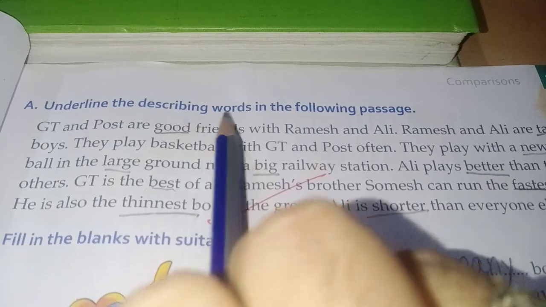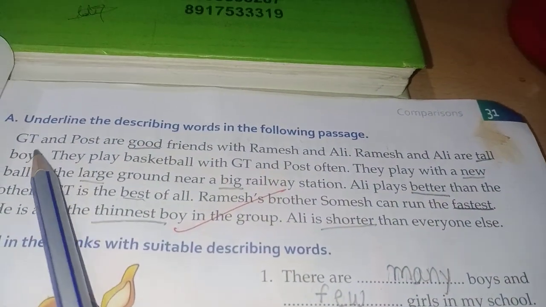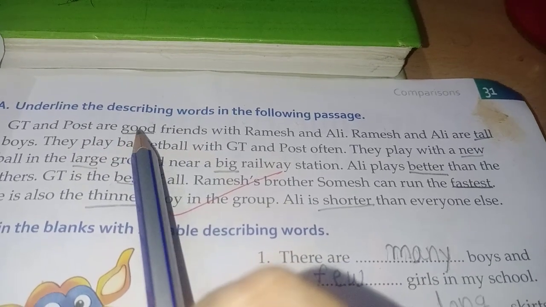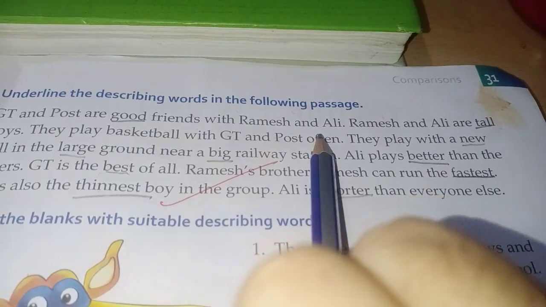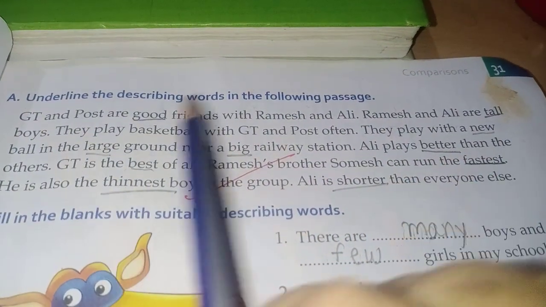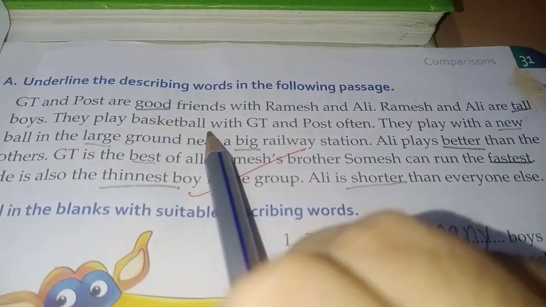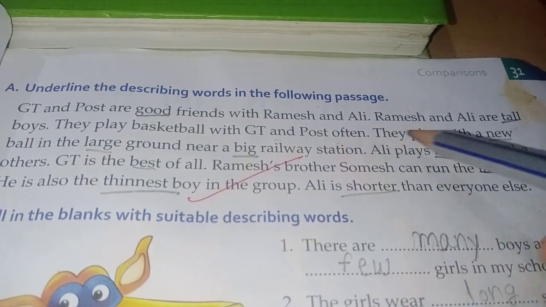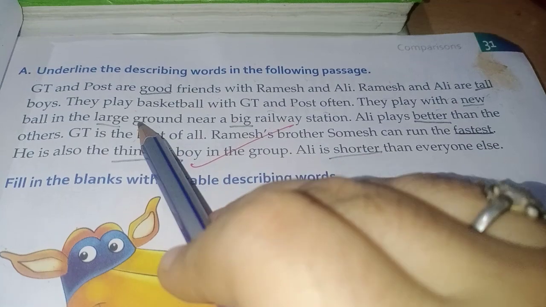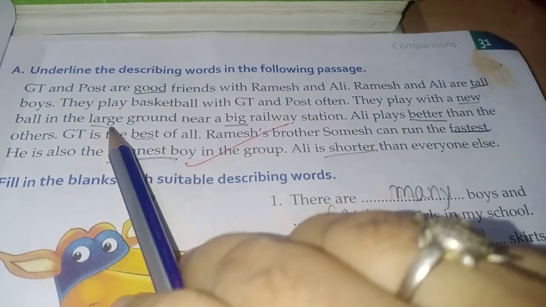A. Underline the describing word in the following passage. GT and Post are good friends. So good here is a describing word. Ramesh and Ali are tall boys. So tall is a describing word here. They play basketball with GT and Post often. They play with a new ball in a large ground. So new, large are describing words.